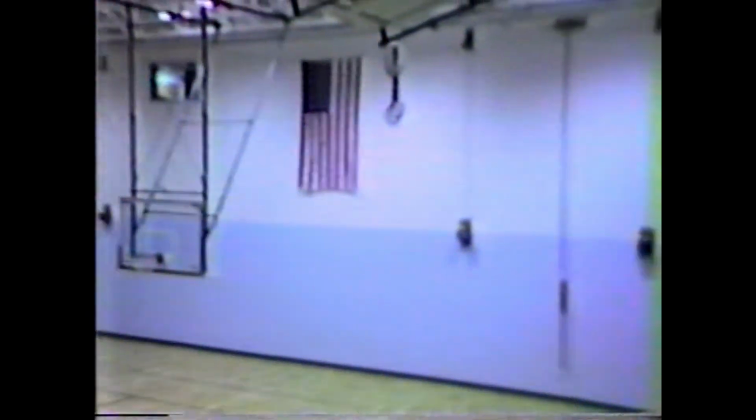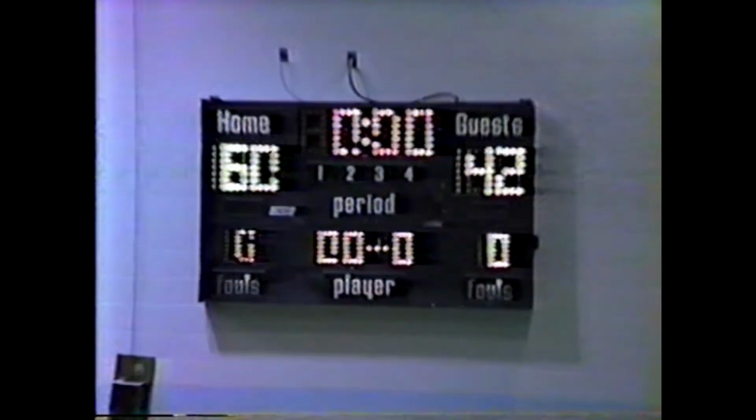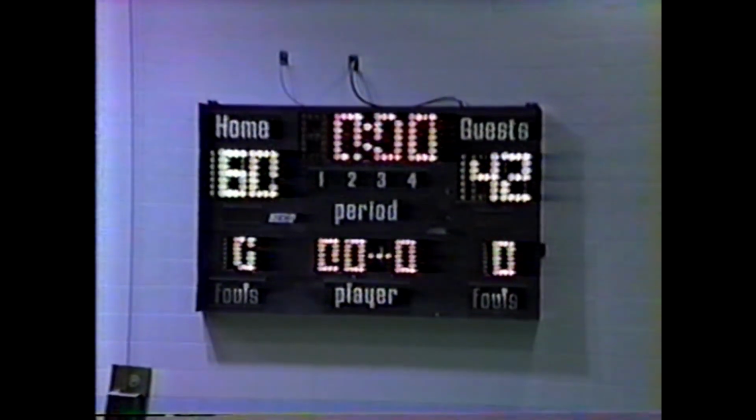Budway, a long pass to Thibodeau, he hits. Steve Thibodeau, 1 second left. That gives Johnston a 58-42 win over South Kingstown. Johnston will increase its record to 4-1, while South Kingstown drops to 3-2.